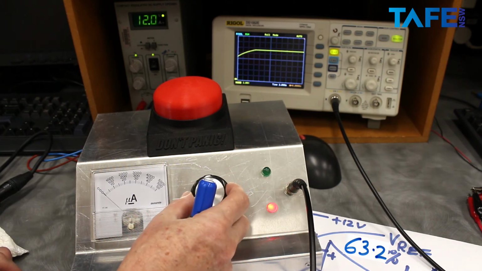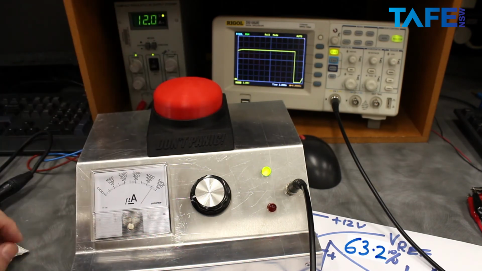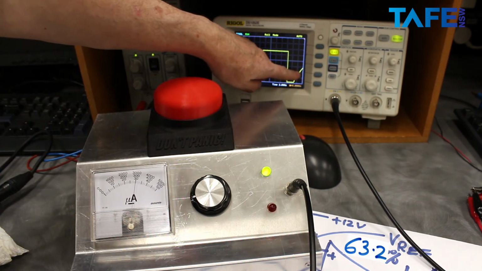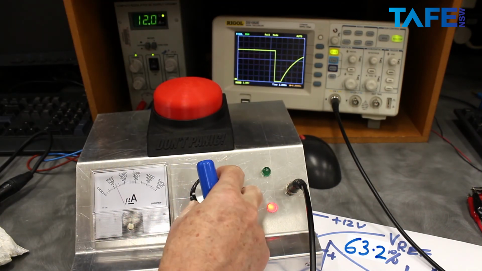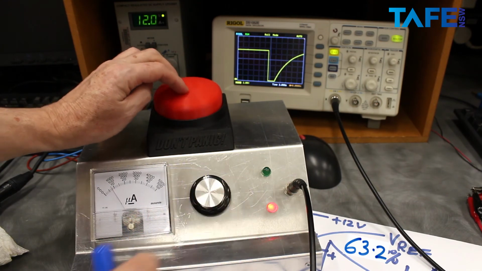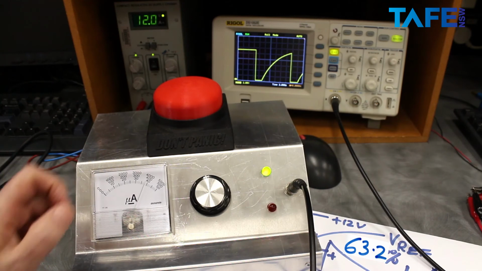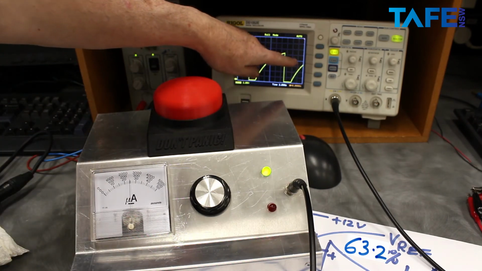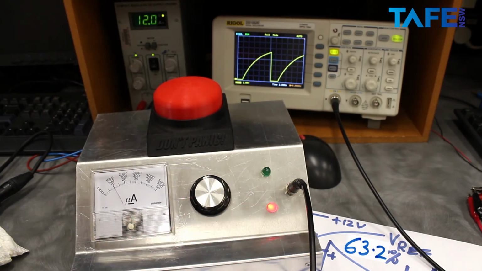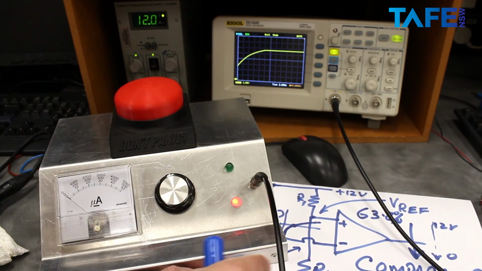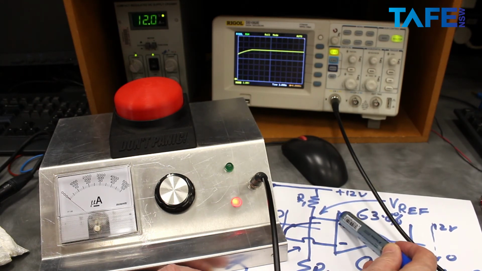I'll just change that to a slightly different setting one more time. Discharge the capacitor, let it go. We had 5.8 last time, 2, 4, 6, about 6.5 volts that time. Maybe one more time for good luck. Start again, you can see the oscilloscope drop down. 4, 6, 8, about 8.2 volts that time. All because I changed the reference voltage between R1 and R2, that is the set point on the comparator.